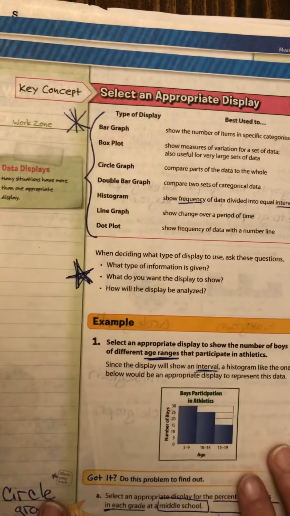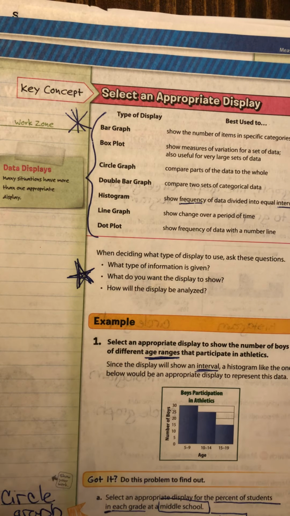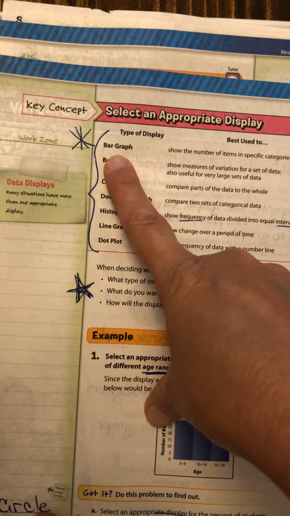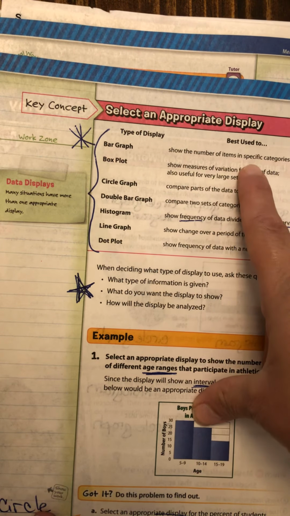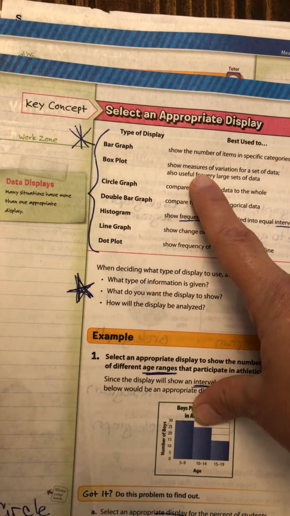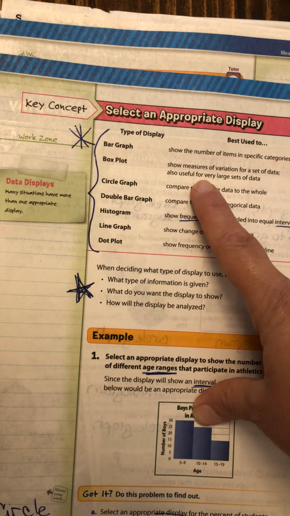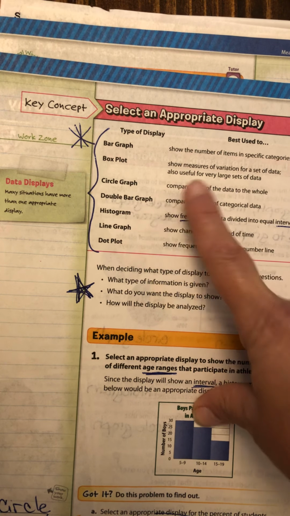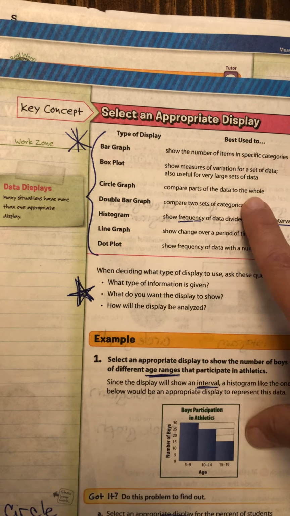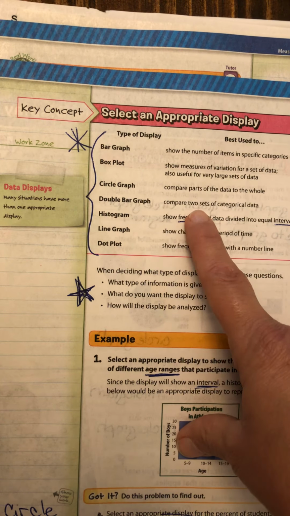So, selecting an appropriate display. How do we know which one is the most appropriate? So let's look. Bar graph shows the number of items in specific categories. Box plot shows the measures of variation for sets of data. This is also very good for large sets of data. Circle graph, parts to the whole. Double bar graph compares two sets.